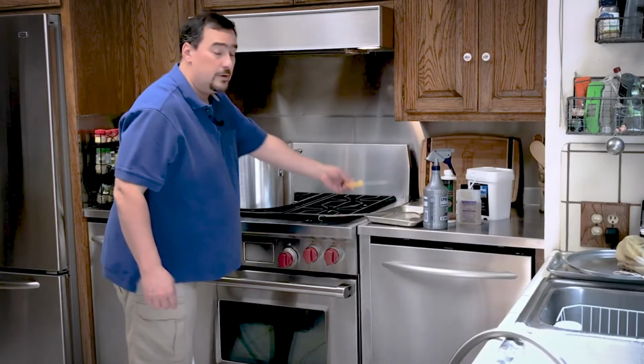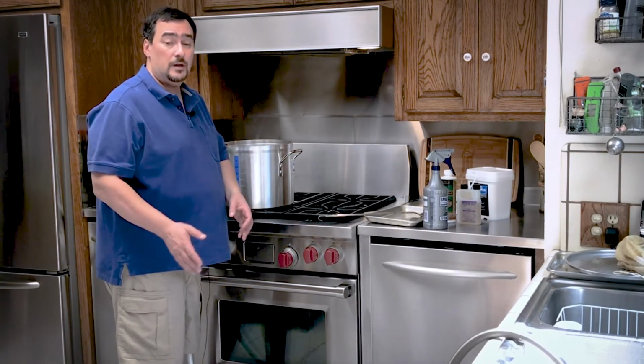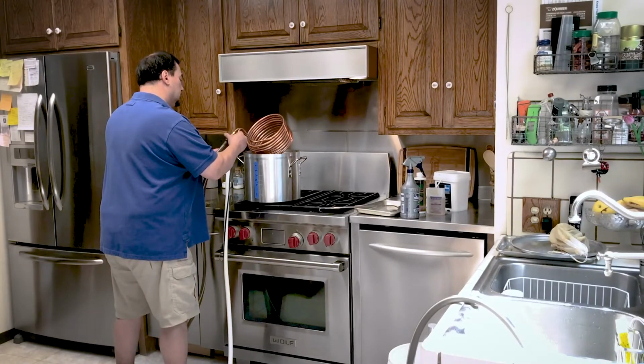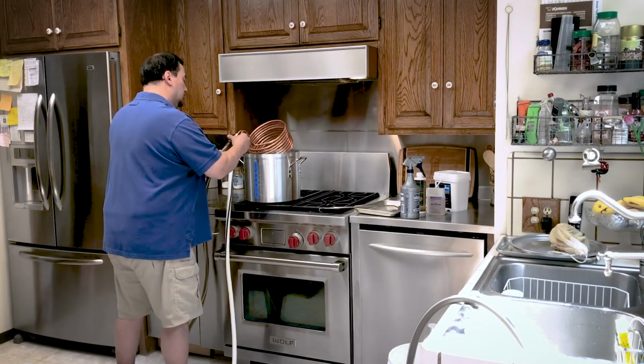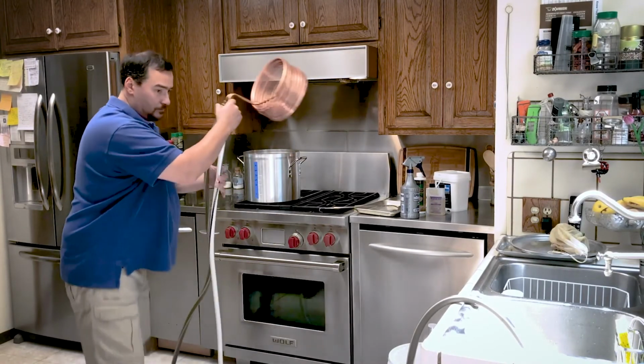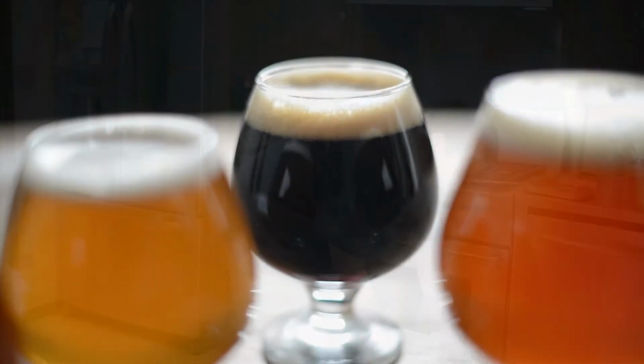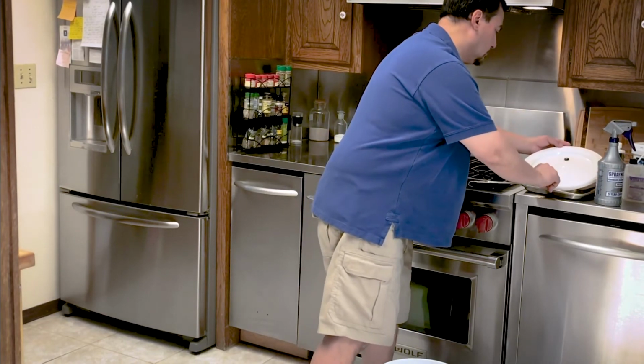Okay, our wort is as chill as we're going to get it, so I'll now go outside and turn off the chiller, and then we'll come back in and pour the wort into the fermenter. Now the cooled wort can be poured into the fermenter.